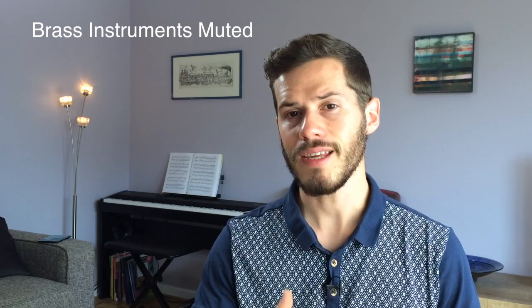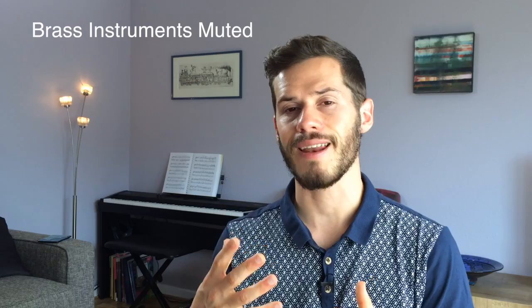Apart from the tuba, all of the brass instruments are muted at the beginning of the piece, and this is what enables them to create that bright, harsh sound. It's important that you know what instruments are in this set work and that you're able to identify them when listening, so make sure you know what they sound like.